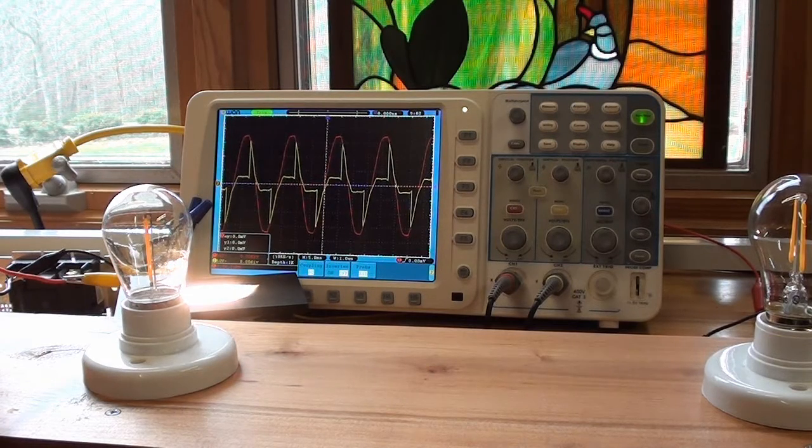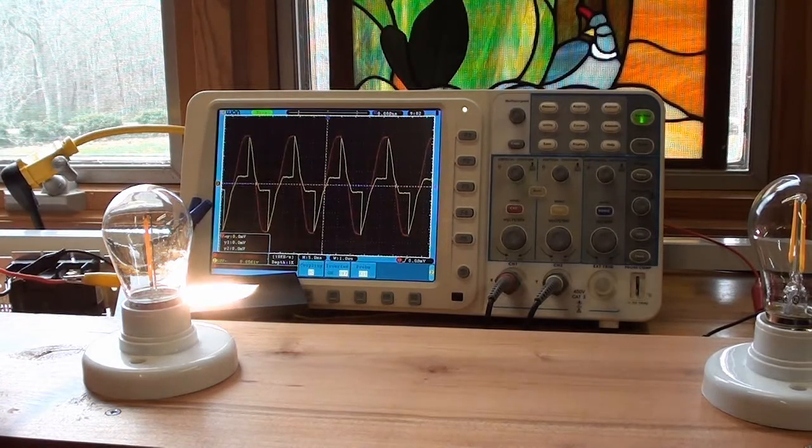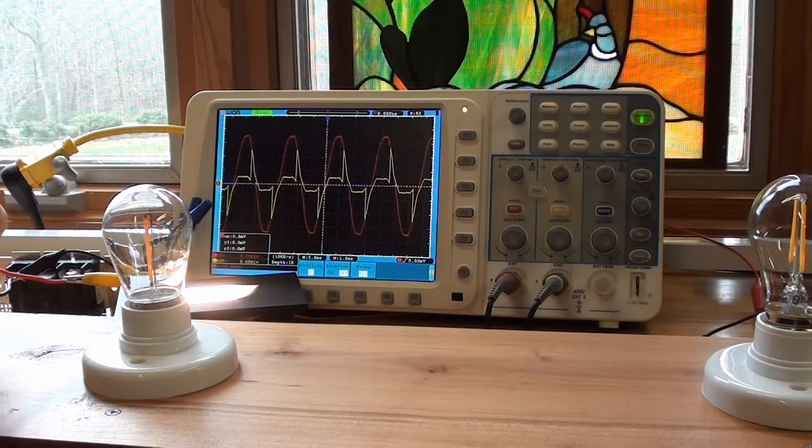From full brightness down to maybe half brightness, it's pretty good. It's pretty stable, but at very dim levels it flickers.